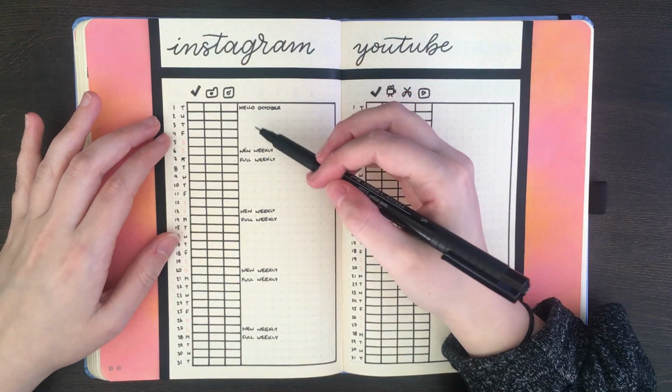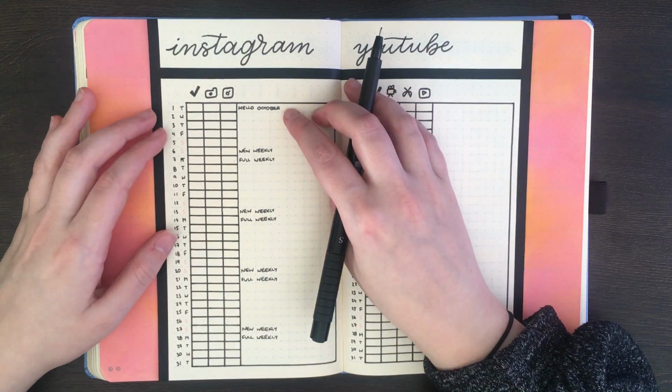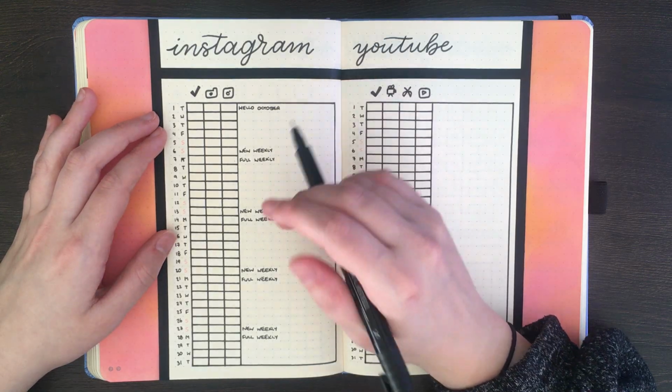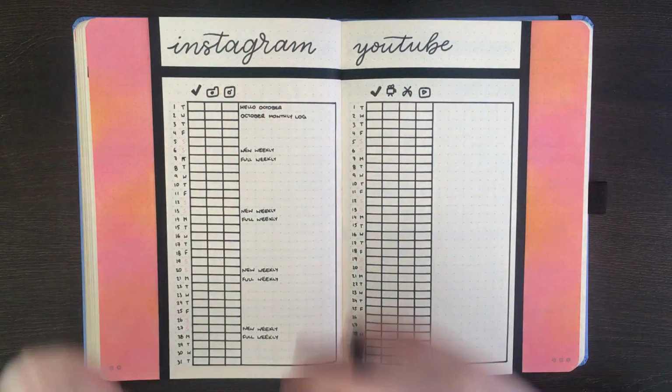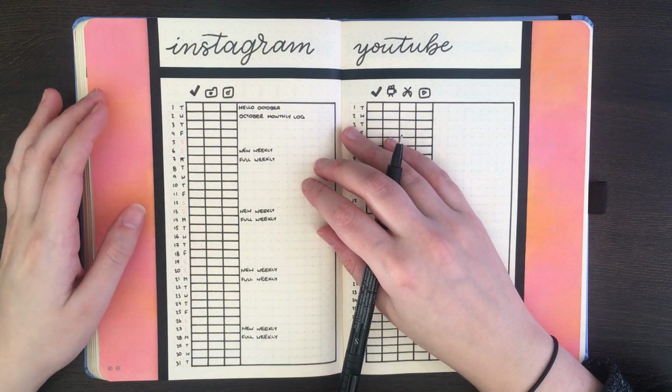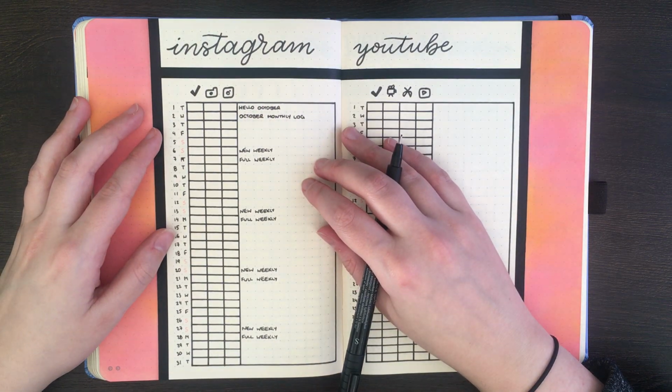The second thing I usually post each month is my monthly log for that month. So that would be the monthly log for October. What I now like to do is fill up the remaining spaces with other picture ideas.